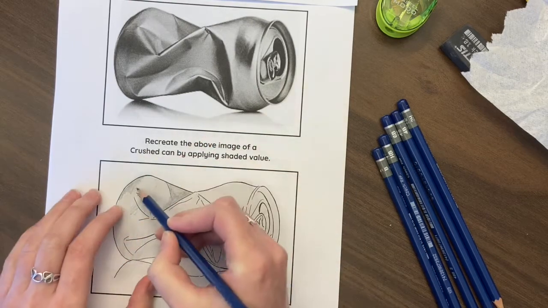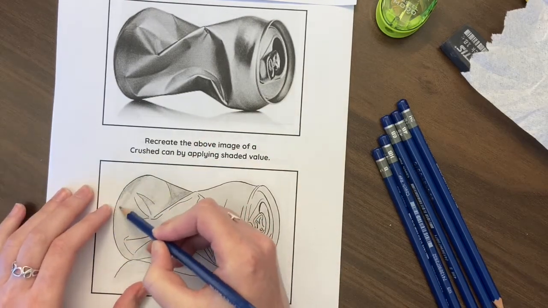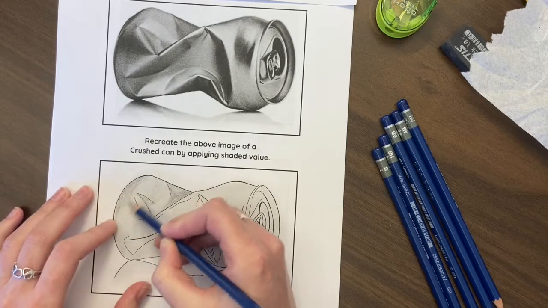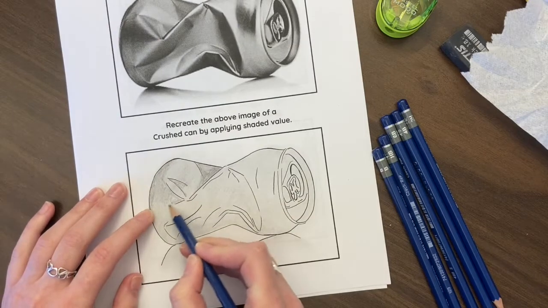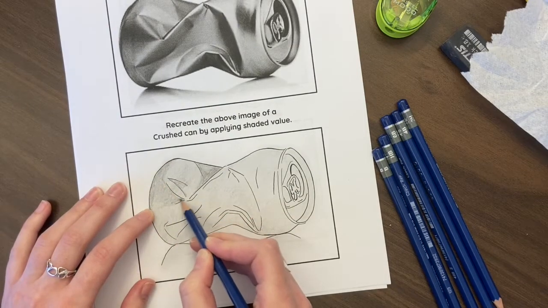And right now I'm just using my 2B to sort of sketch that in. I'm definitely going to need to go darker in a lot of these places, but at least it's going to help me start to build that graphite up.